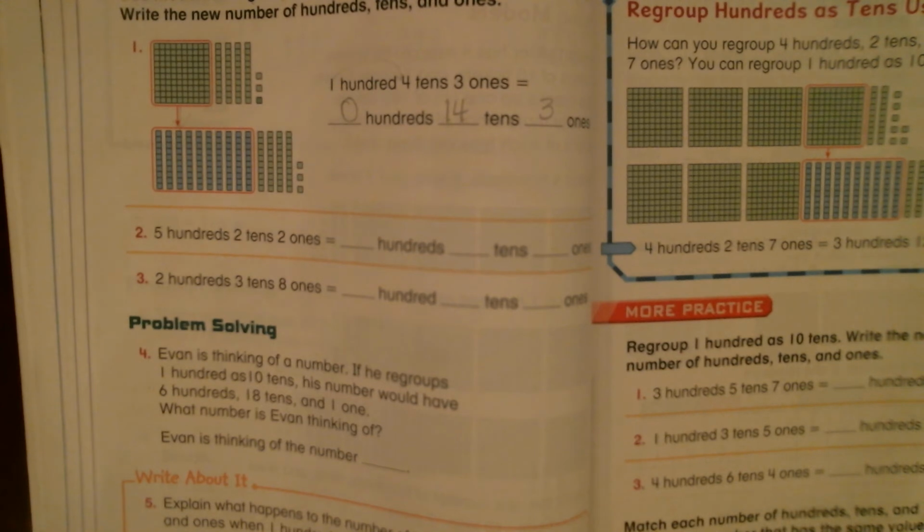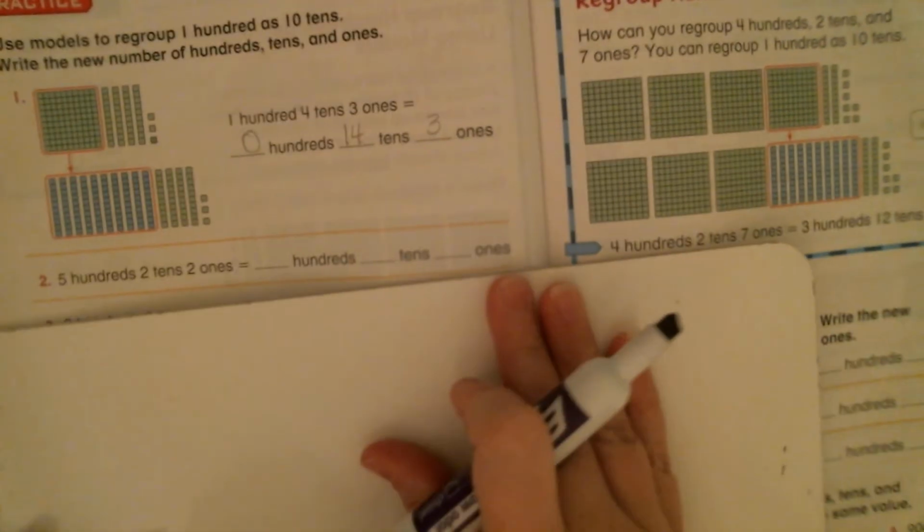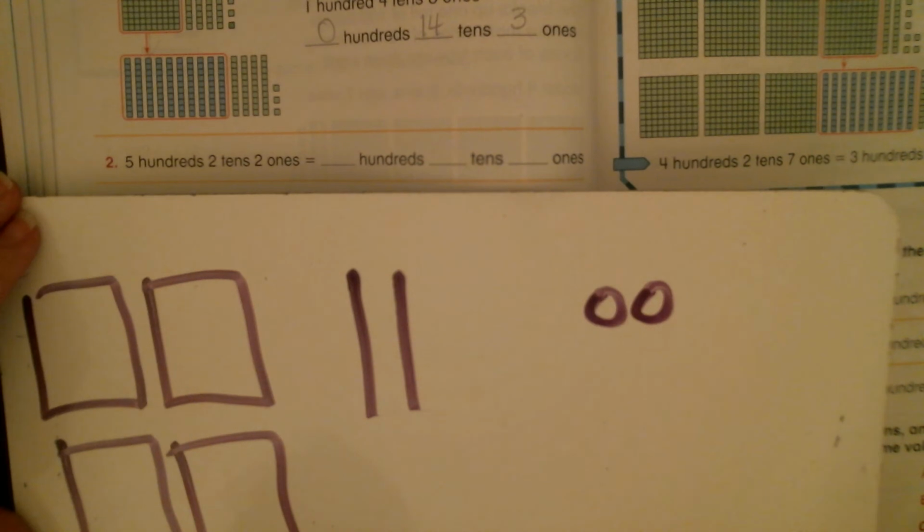All right, I'm going to use my board to model it. Those of you that don't need that modeling, you can do it without it. Okay, so they're saying they have 5 of those hundreds. So let's draw that. I'm going to put my board here to make it a little bit easier. 5 hundreds. So draw those 5 squares to represent our hundreds. Two tens. 1 ten, 2 tens. Okay, and then 2 ones. There's my number, 522.